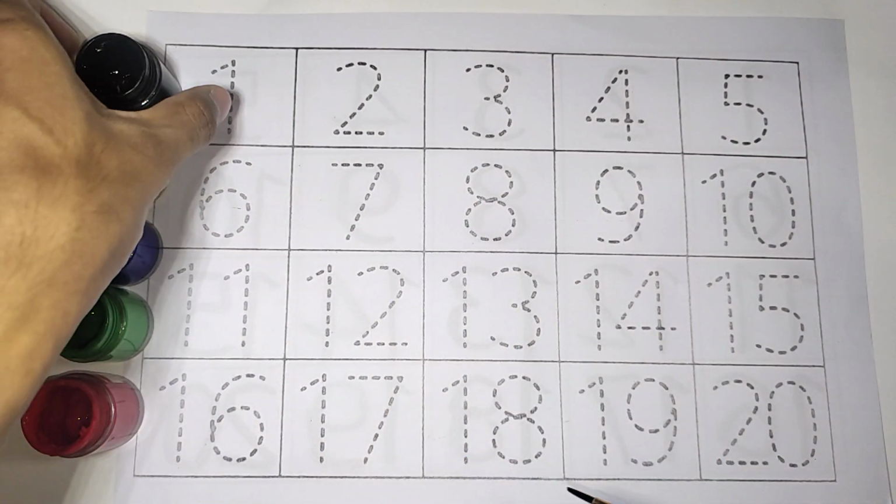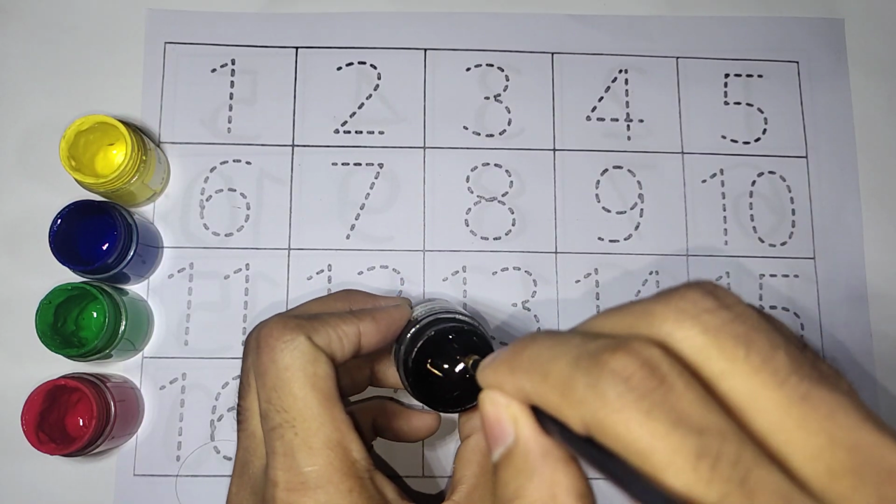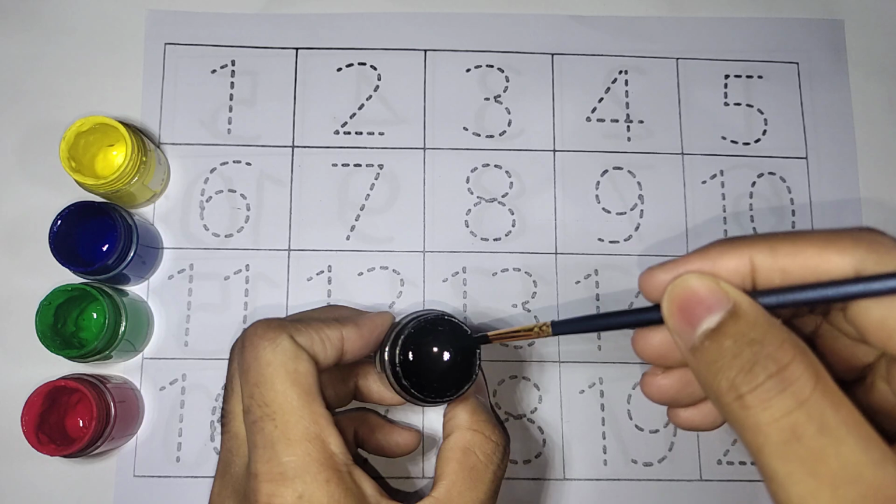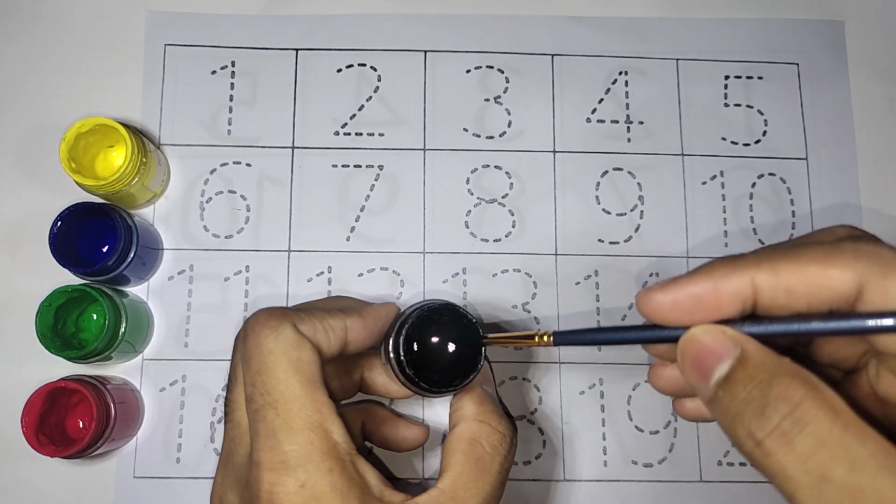Today we draw numbers. First we use the color of black. Kids, today we draw numbers 1 to 20.